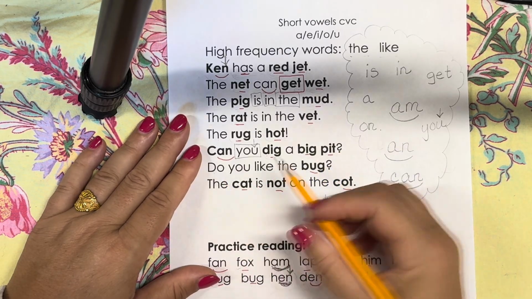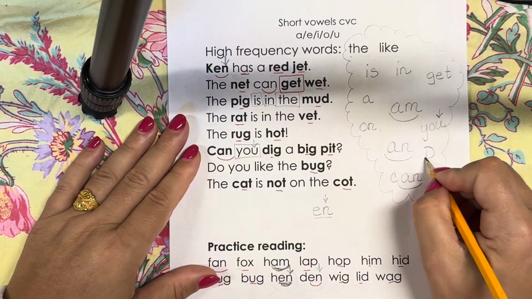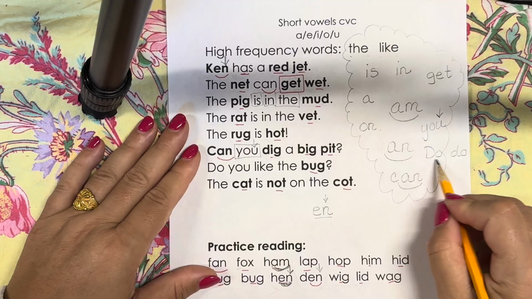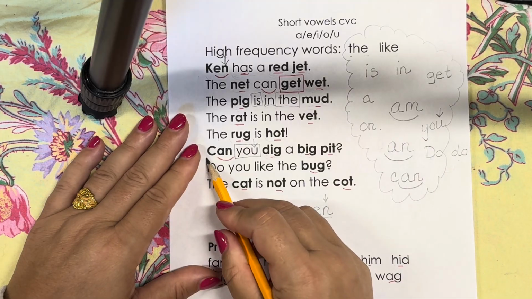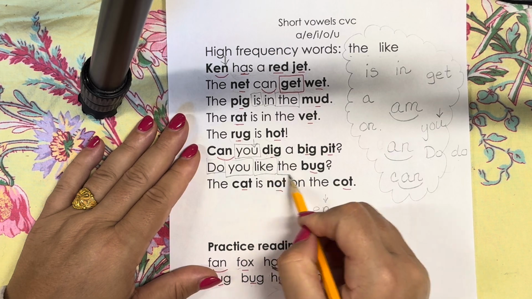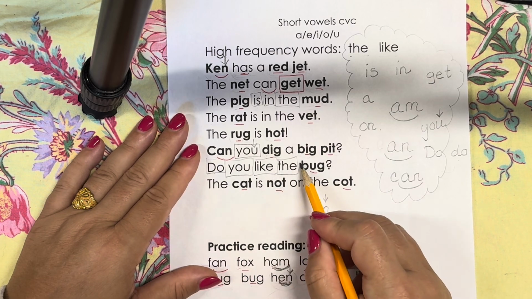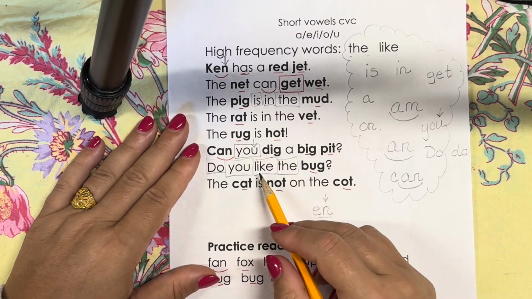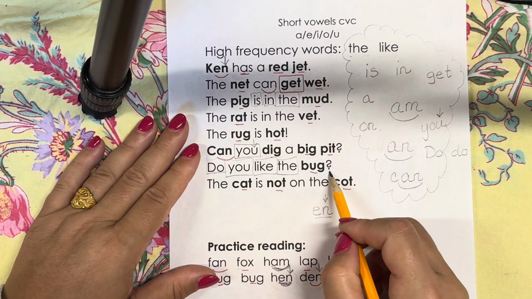Oh, we forgot a sight word, do. Sometimes we could see it capitalized, or we could see it just like that, do. Do you like the bug? Bug. Do you like the bug?